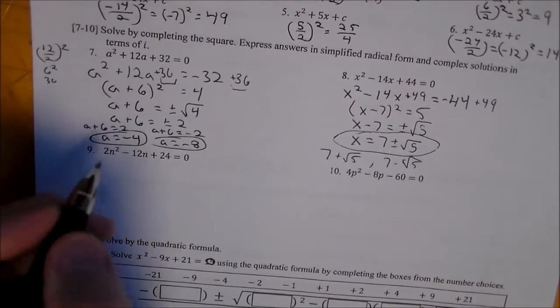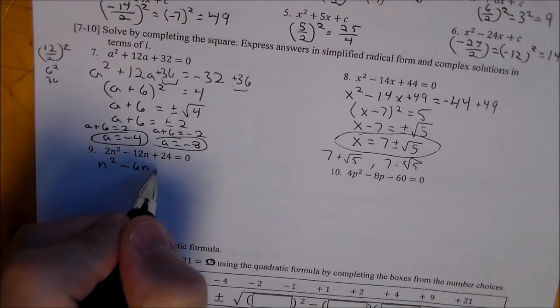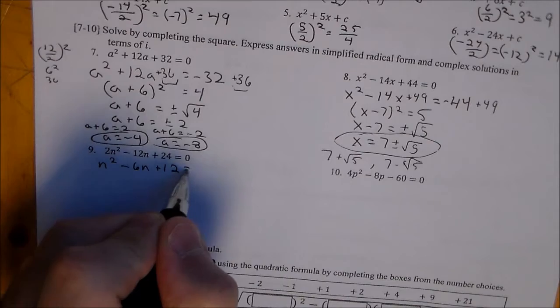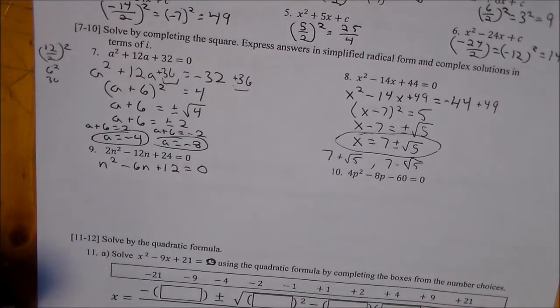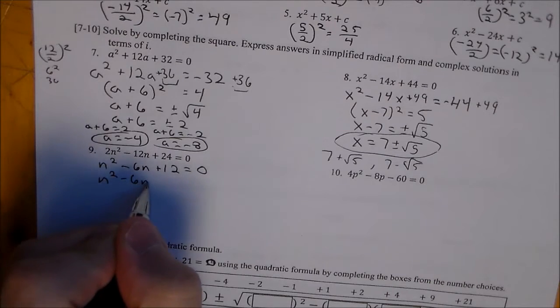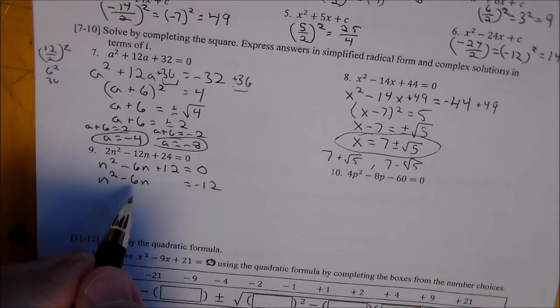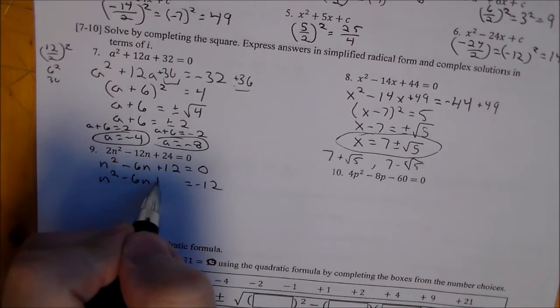For number 9, the first thing I'm going to do is divide everything by 2. So I got n squared minus 6n plus 12 equals 0. And really I divided 0 by 2 also. So now let's take the 12 and move it to the other side. We take half of negative 6, which is negative 3. That squared is 9.